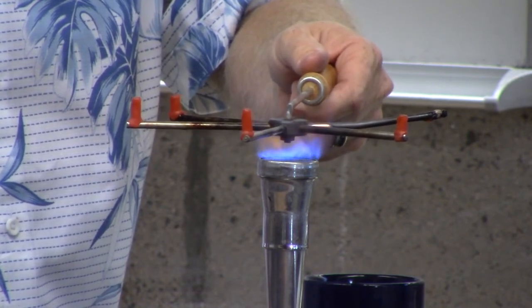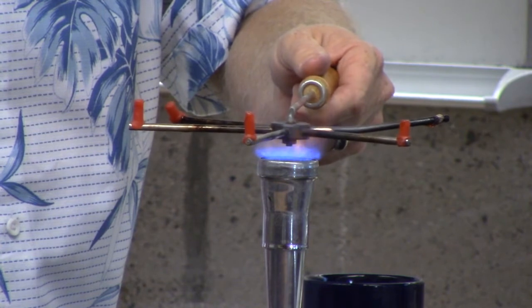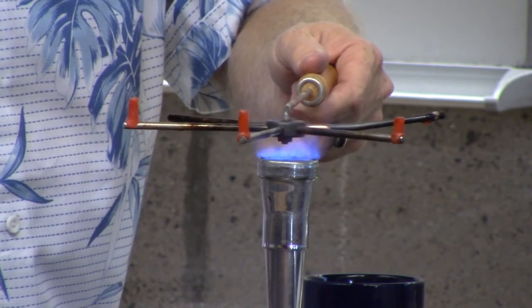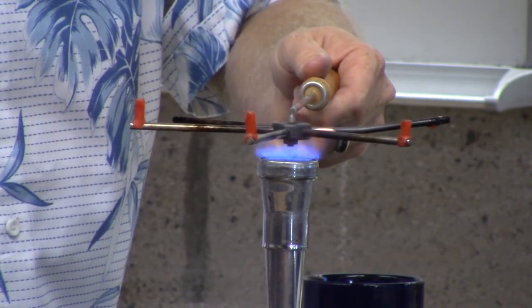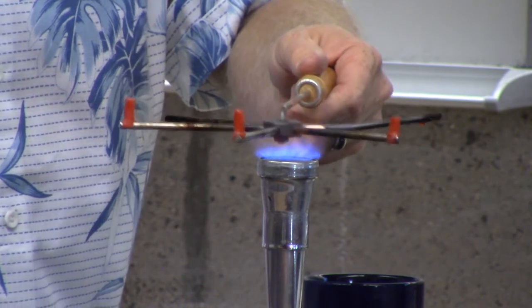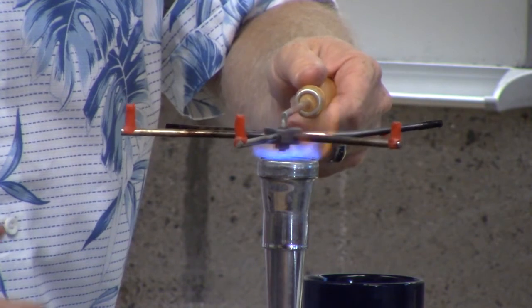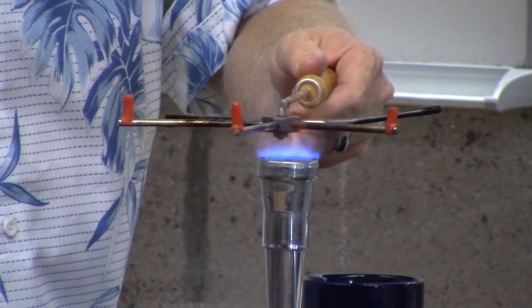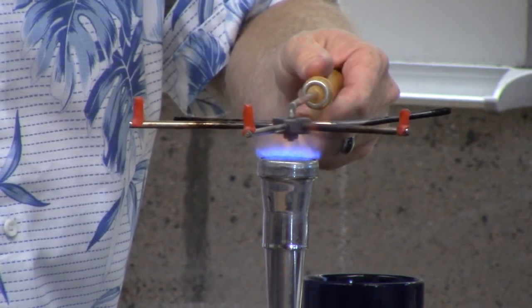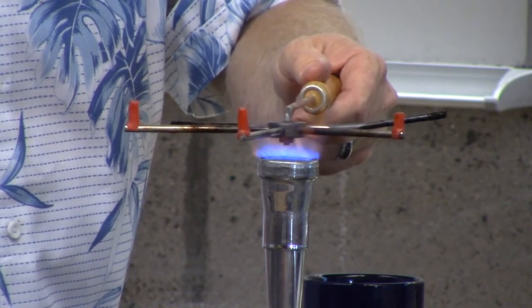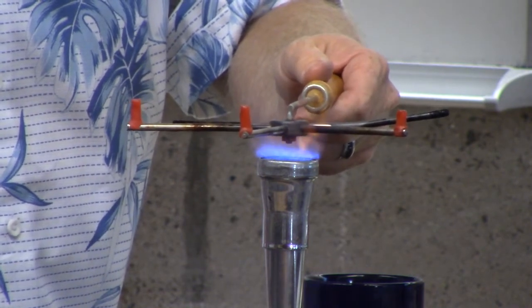Well, there it goes. And so the brass gets warm. Again, what I want you to see is all of them will get warm at the end. It's just a matter of how quickly do they get warm at the end. So they all conduct.